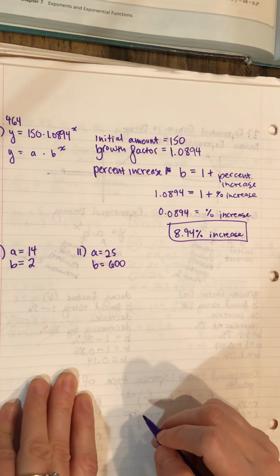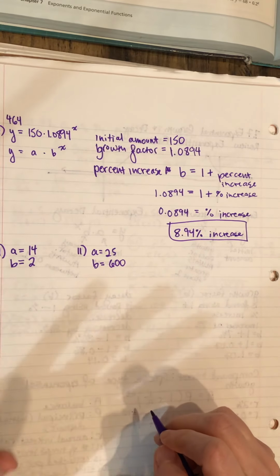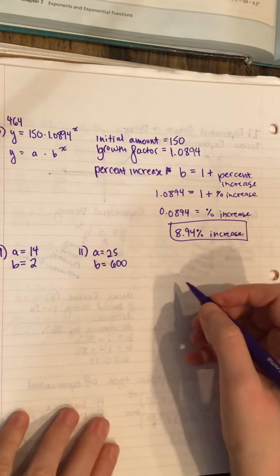Why don't you try number 13 as well? Pause the video, try 13, and then come back to it.